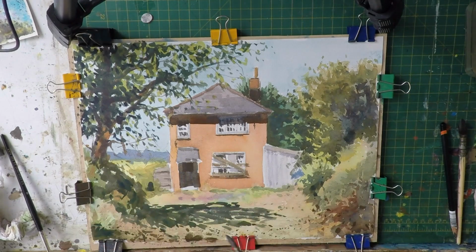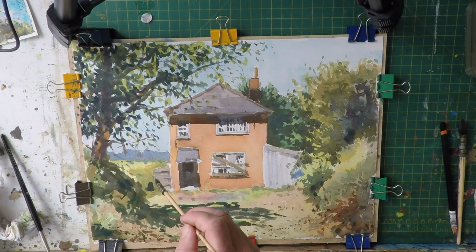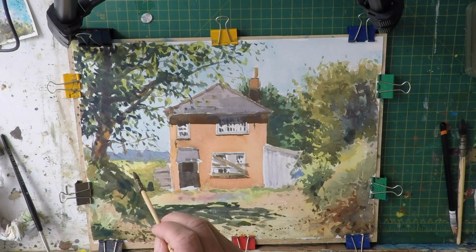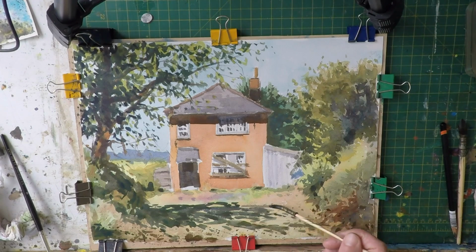And in a minute I'm just going to put a little bit of texture on the house. It looks a bit too smooth. There we go.